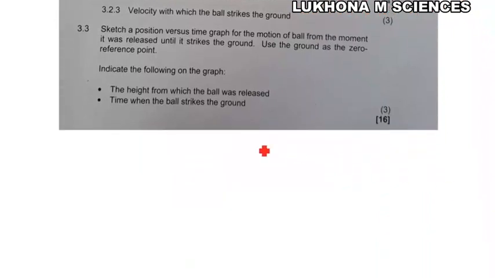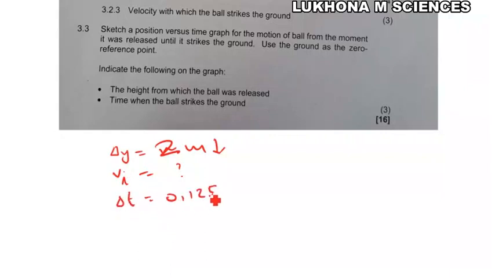Let's calculate. We are given the displacement, which is equal to 2 meters downwards. We are looking for the velocity there, which is the initial velocity of this path. Then we are given the time there, which is 0.125 seconds. Then we know that the acceleration is 9.8 meters per second squared downwards.